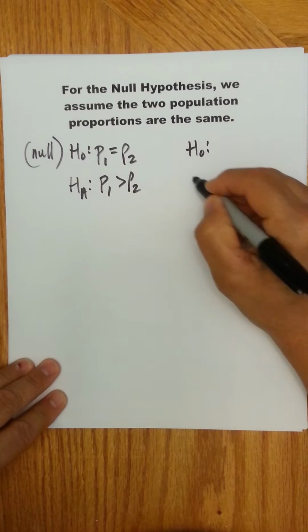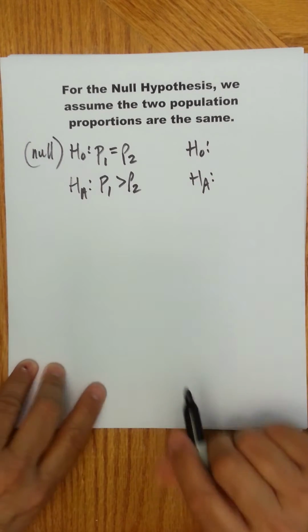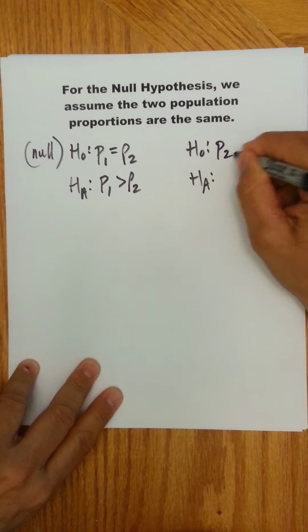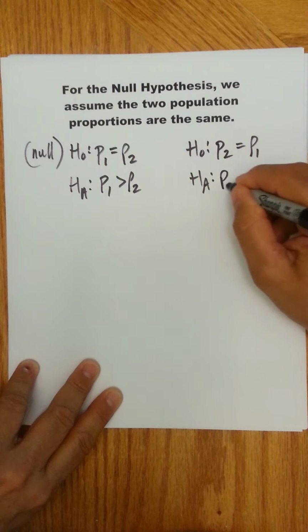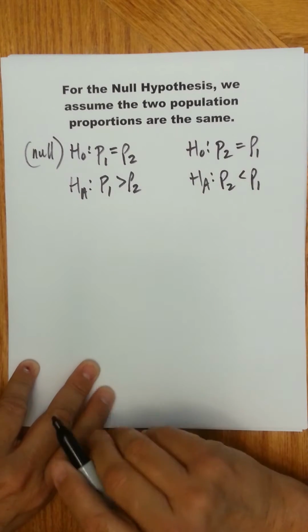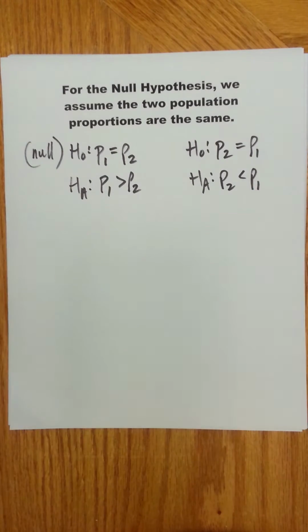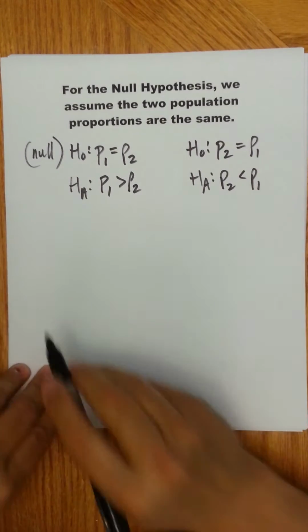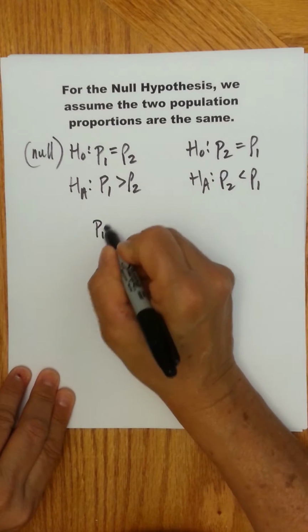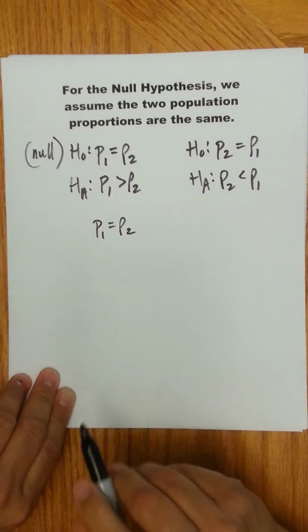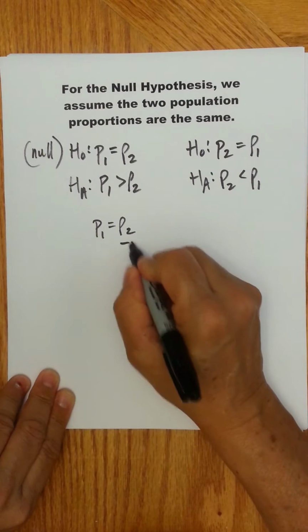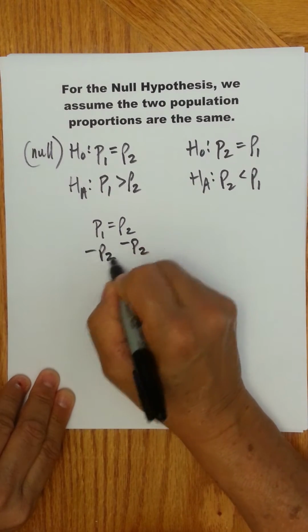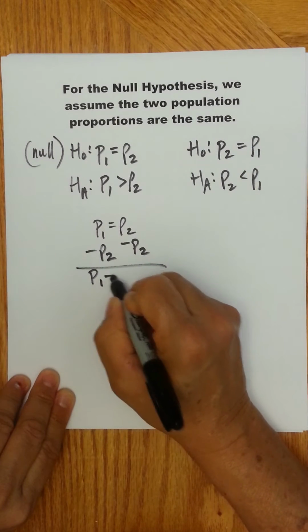And remember, we could have written this in a different order. We could have said P2 equals P1. It says the same thing. Or that P2 is less than P1. These two say the same thing, it's just written in a different order. And also using algebra, since we have an equation, as long as I subtract the same quantity from both sides, I have really the same thing.